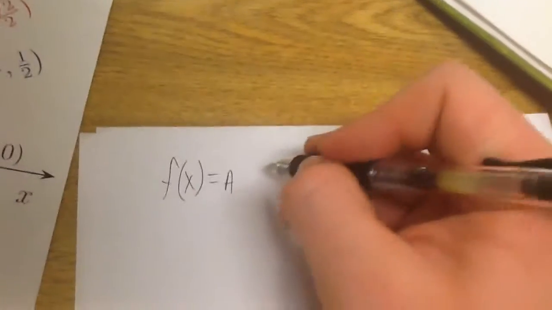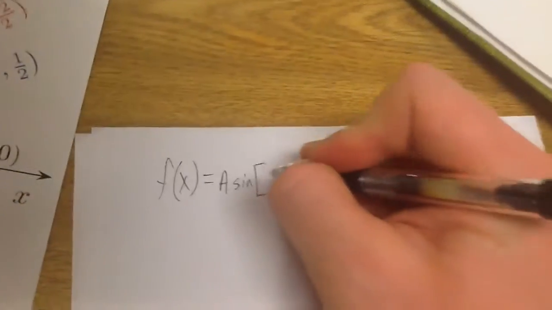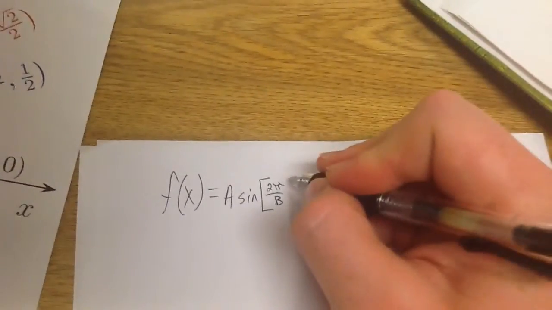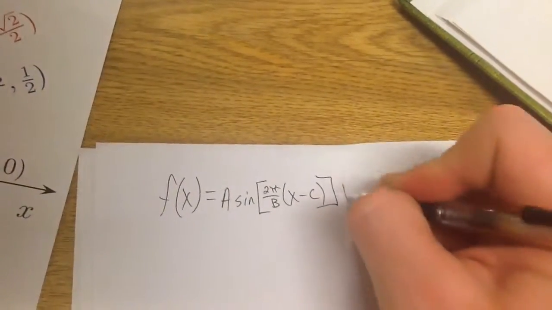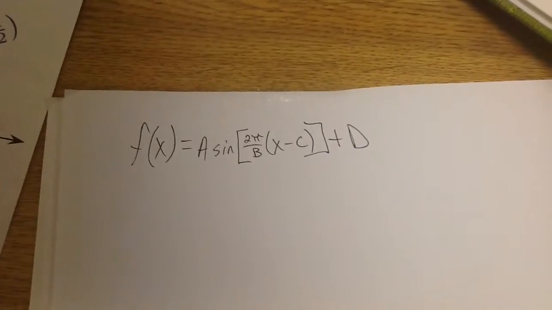Similar but different. So we're going to have a times the sine of 2 pi divided by b times x minus c, plus d. So it's just slightly more complicated than before.